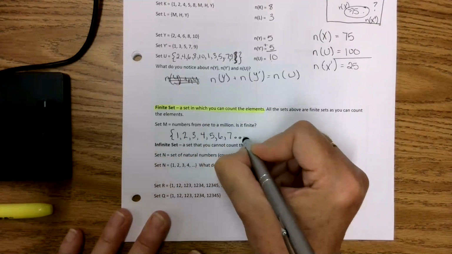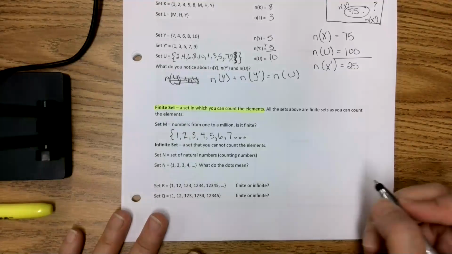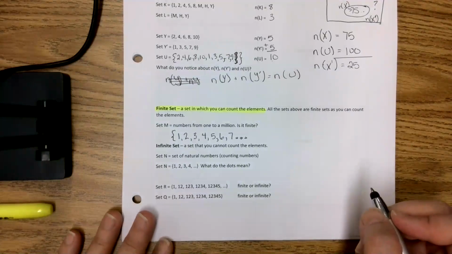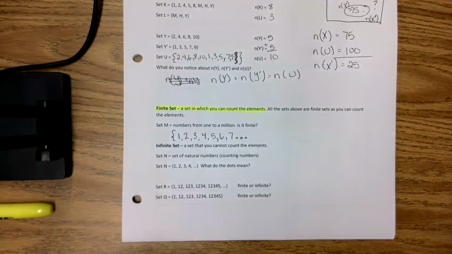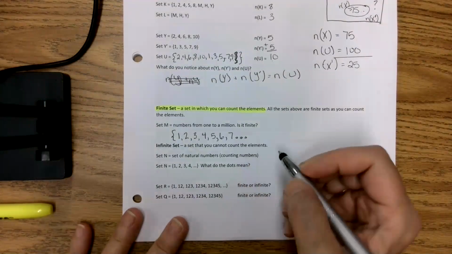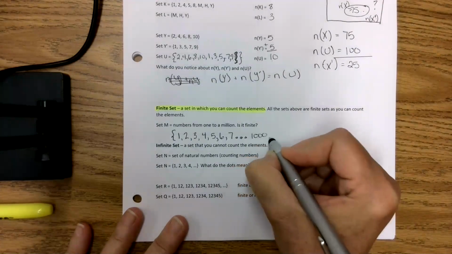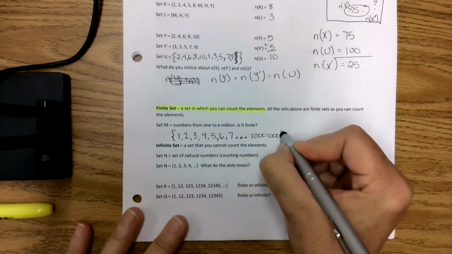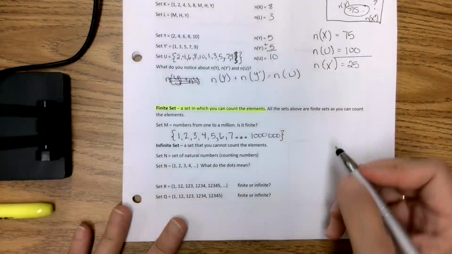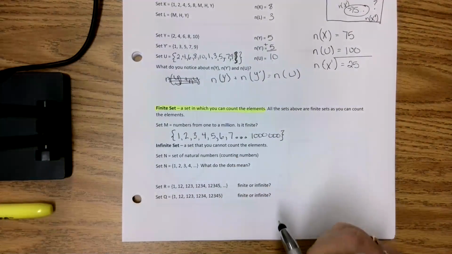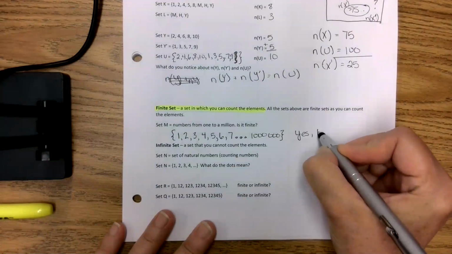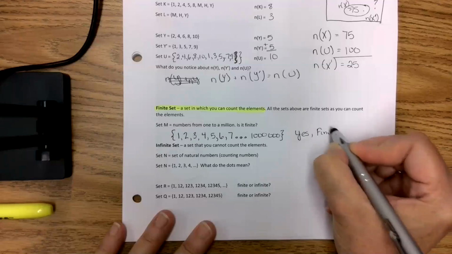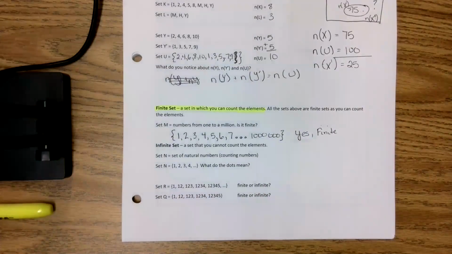Okay. Dot, dot, dot, which I learned from a friend of mine who is an amazing English teacher. It's called ellipsis. I don't know if it's called the same thing in math. I just call it dot, dot, dot, or and so on. There's 1,000,000. Right? Could you count those? Well, not in my math class, you couldn't, but yes, you can. So yes, it is finite, because if you started counting and you kept going, eventually you would get to 1,000,000.